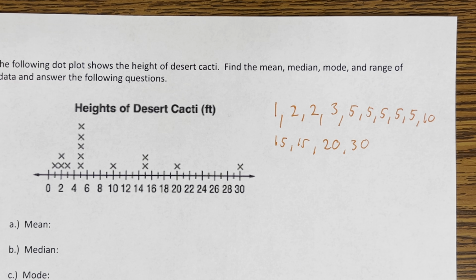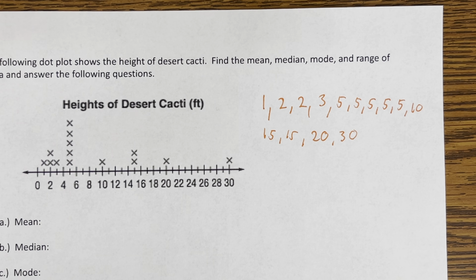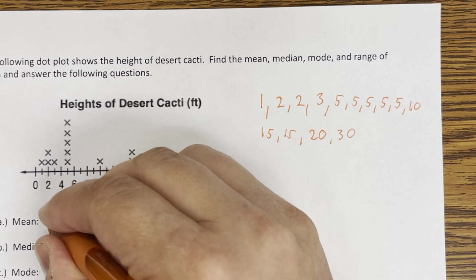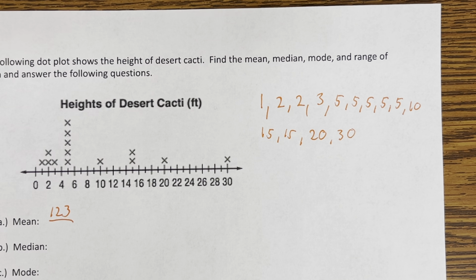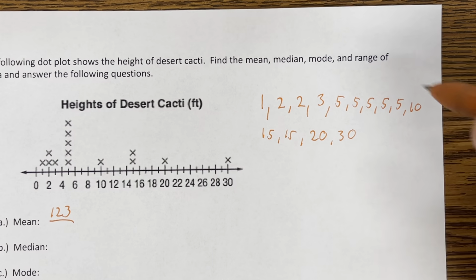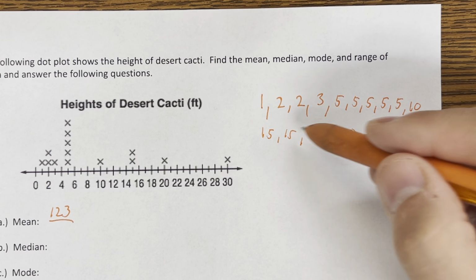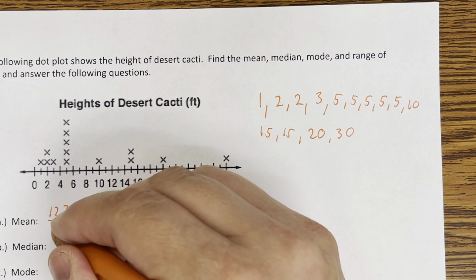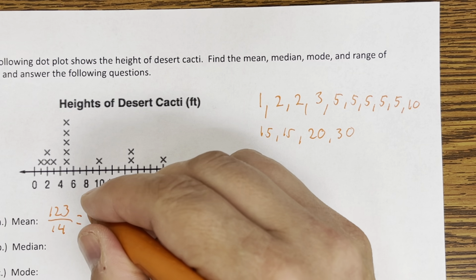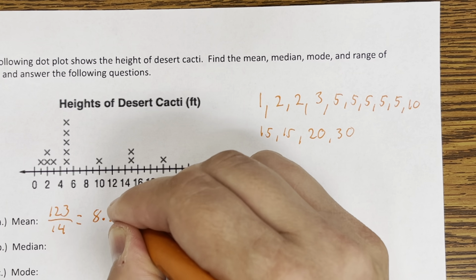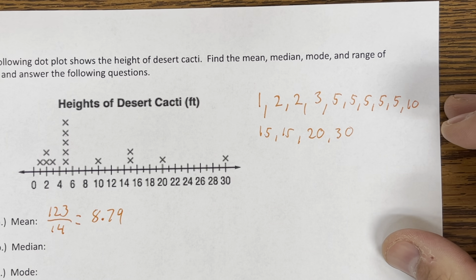For me to find the mean, add them all up and divide by how many there are. So when you add all these up, you should get 123. And then divide that by the number of cacti. 1, 2, 3, 4, 5, 6, 10, 11, 12. There's 14 of them. And that's 8.79.